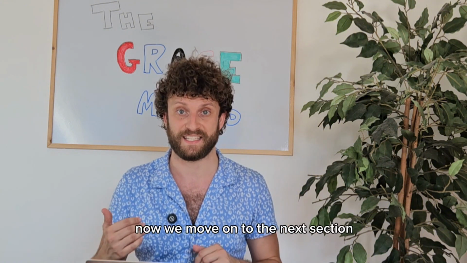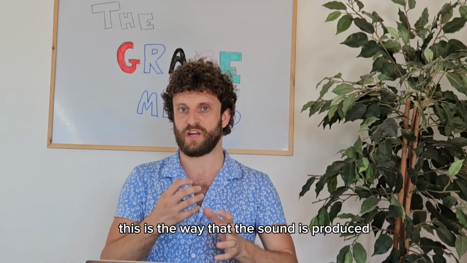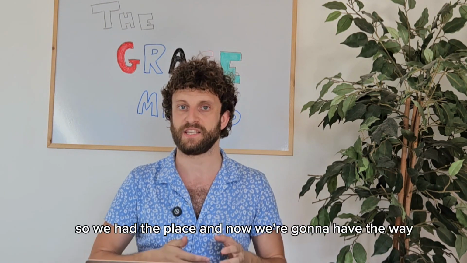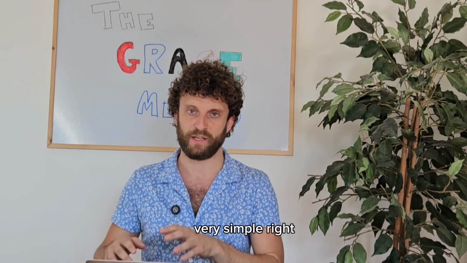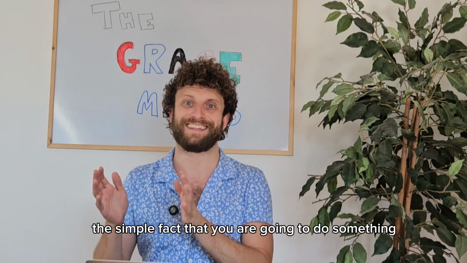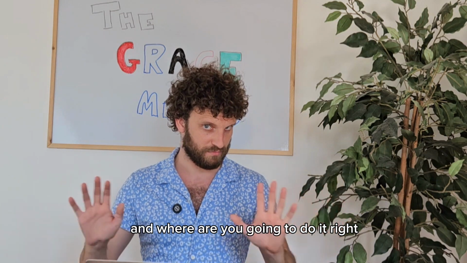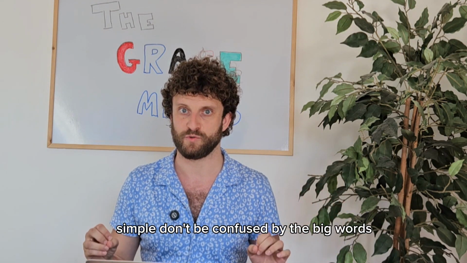Now we move on to the next section, the manner of articulation. This is the way that the sound is produced. So we had the place and now we're going to have the way. Very simple, right? Don't get confused by the big words. Just try to focus on the simple fact that you're going to do something and where are you going to do it, right? Simple. Don't be confused by the big words.